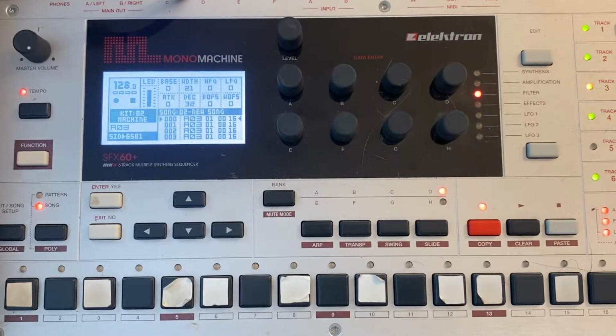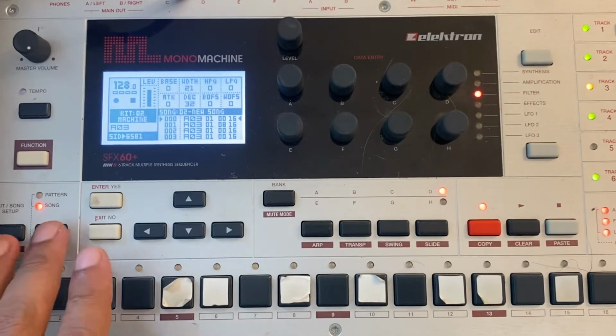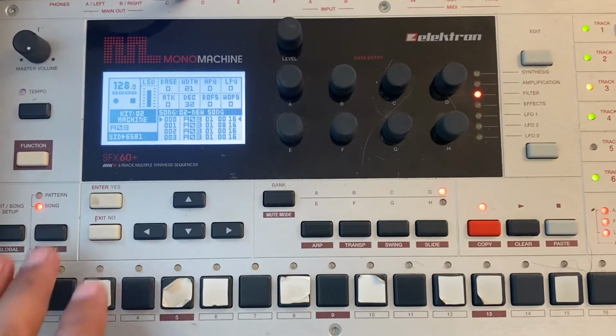But then just the other day I began to really need longer melodies or long compositions, and I turned to song mode. And I gotta tell you, song mode is one of the things that really makes the Monomachine stand out. And it's not hard to see why if you're in the Elektron universe, but it's very easy to use.